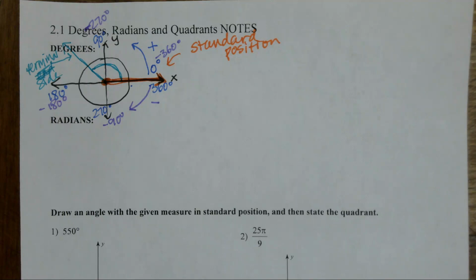Now, in algebra we didn't encounter angles that were over 180 degrees. But in trig, we do encounter angles that are over 180 degrees. We can even have an angle that's 1,000 degrees. It just means it keeps moving around and overlaps itself.